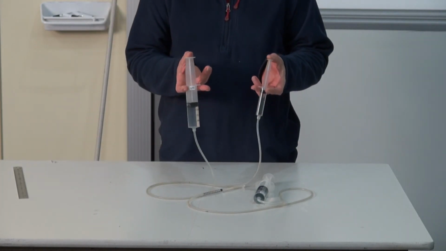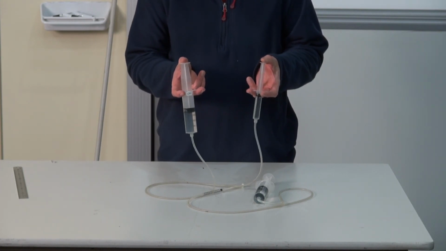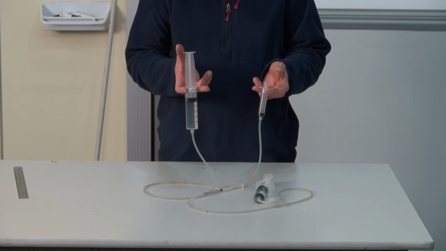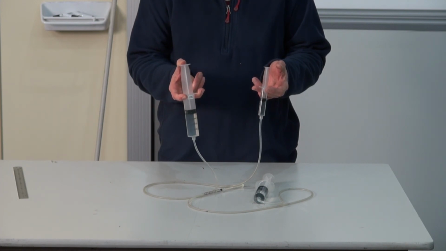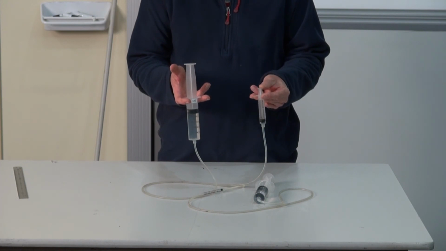Just showing the second case, the difference between the syringes is a lot less. So move this syringe 6 centimetres, this syringe moves 2 to 3 centimetres, and reverse the process.